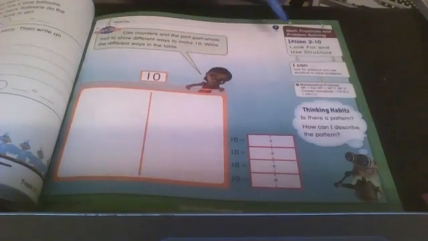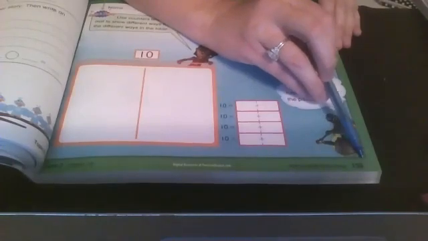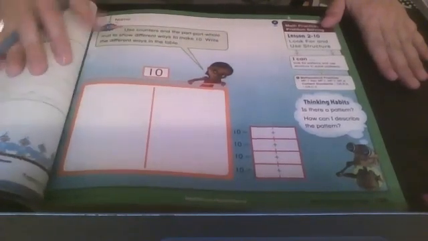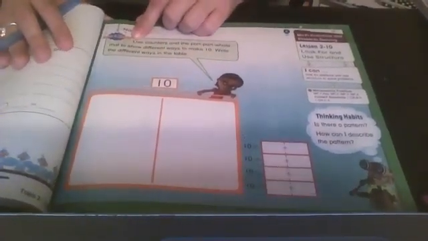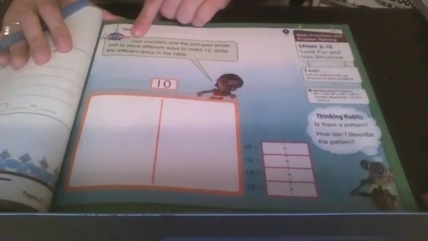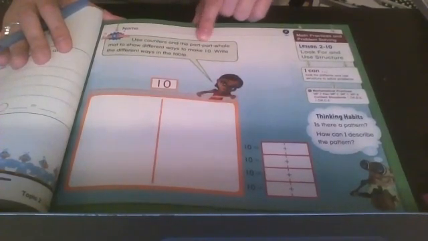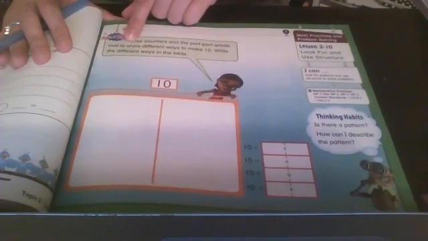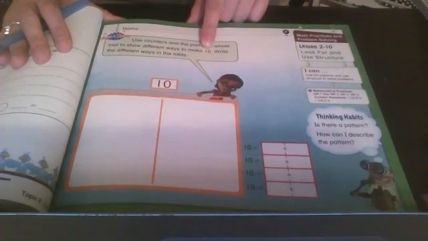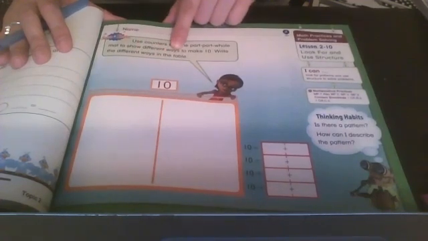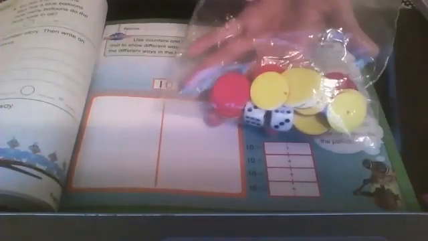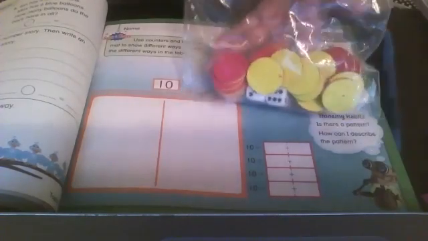Here we go. All right, we are on lesson 2-10. Again, that's page 133. And on this page, I can see Marta, and she has a parts to whole chart here. So we're going to go ahead and read what she's sharing in the bubble. It says, use counters and the part whole mat to show different ways to make a 10. Write the different ways in the table. Okay, so here's our chart here. And it's asking us to use counters. You don't have to take yours out right now because we can look at this together.